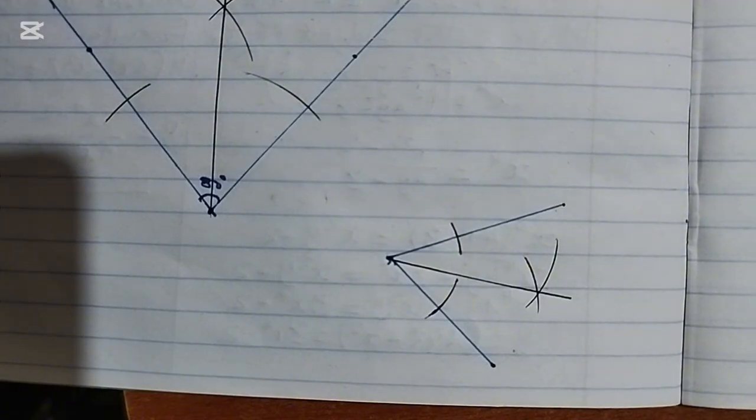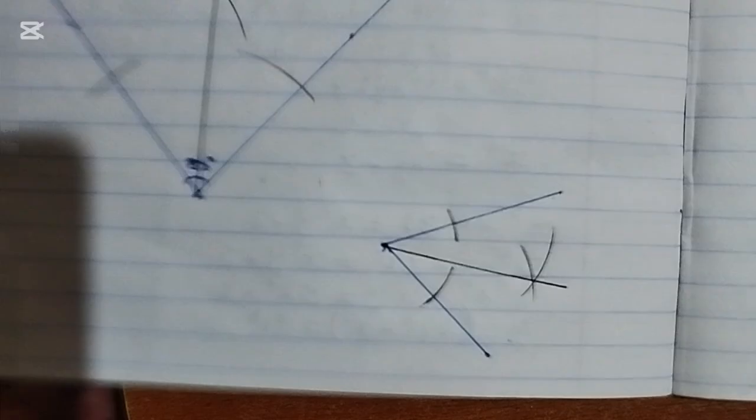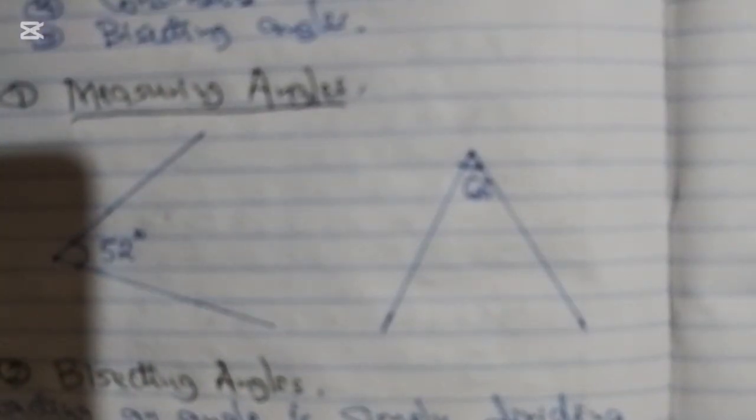I hope I'm clear up to that point. So we've looked at measuring angles. We've looked at bisecting angles. Now let's look at our third parameter. From our list, it should now be constructing angles.